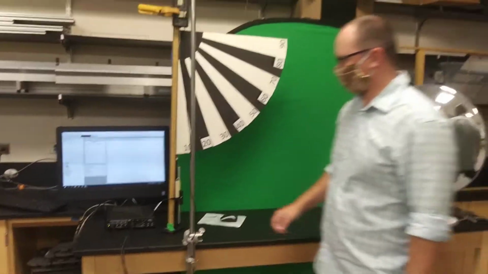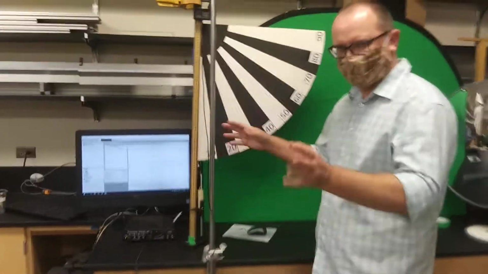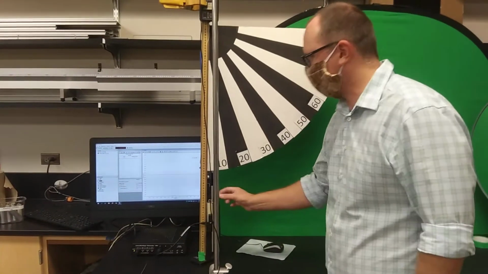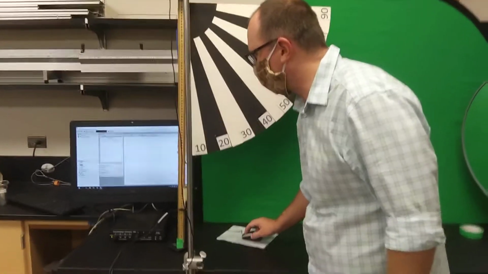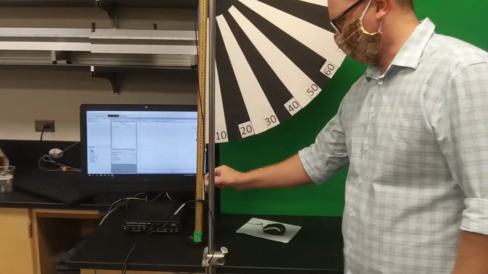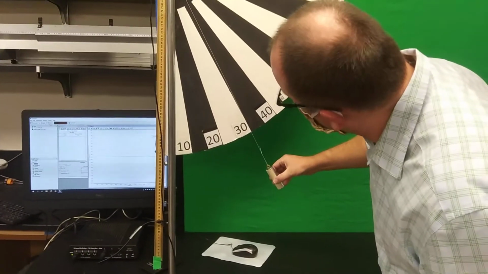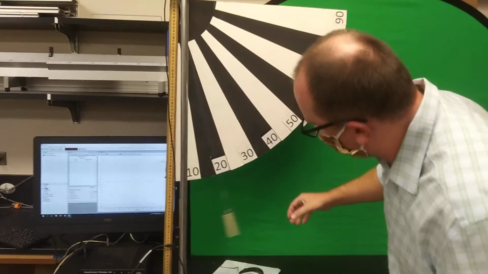Okay, so I'm going to run this. I'll pull this up to a known angle. We'll get all the measurements in a minute. Okay, I think we're all set to go. Let me make sure my mouse is lined up. Okay, good. So I'm going to pull this here. It's about 30. Nothing's perfect in the world, okay?